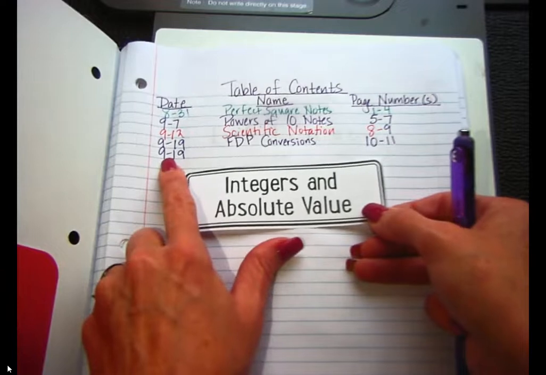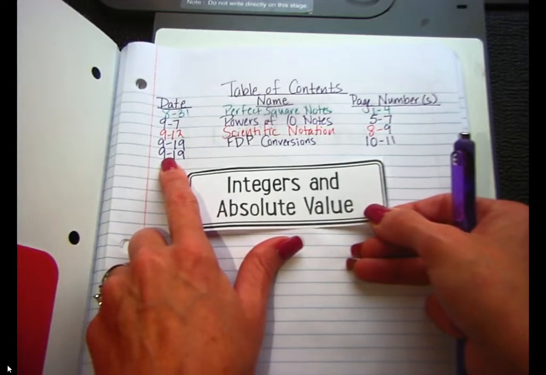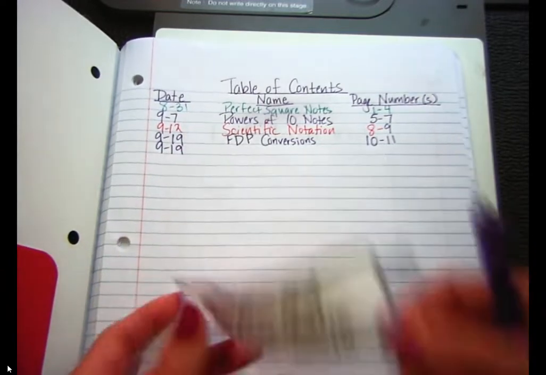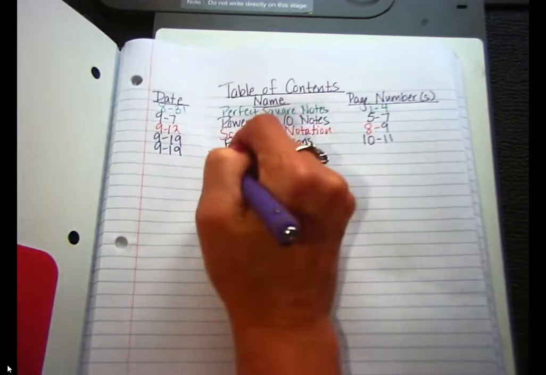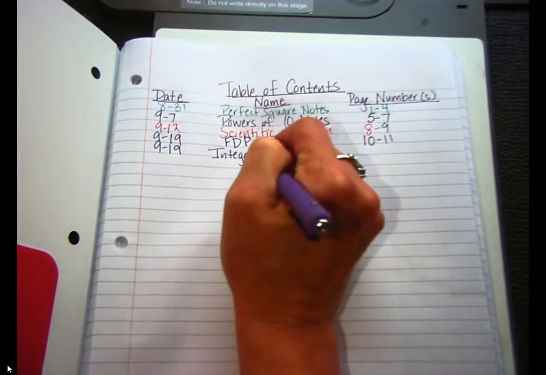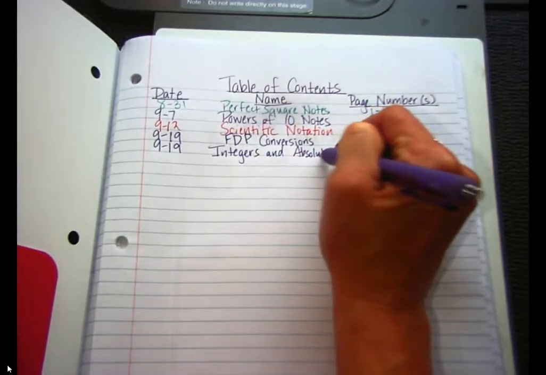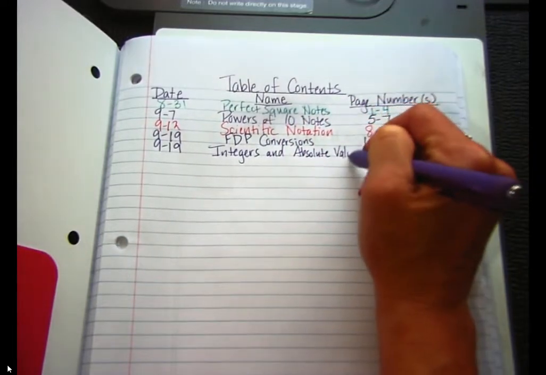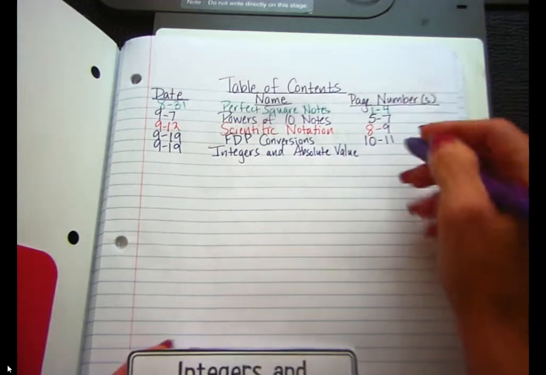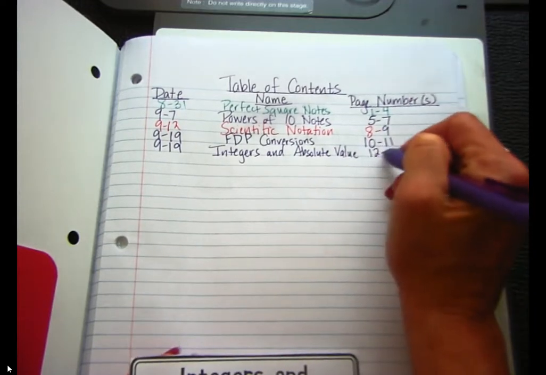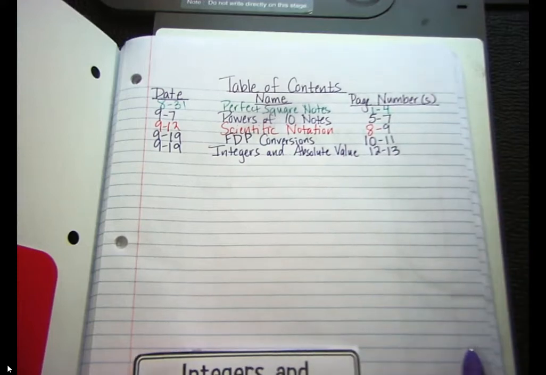So in your table of contents, you're going to add 919 and you're going to add integers and absolute value. You're going to need to have cut out your pieces. We're going to go ahead and just say this is page 12 through 13. We're going to do some practice with this tomorrow.